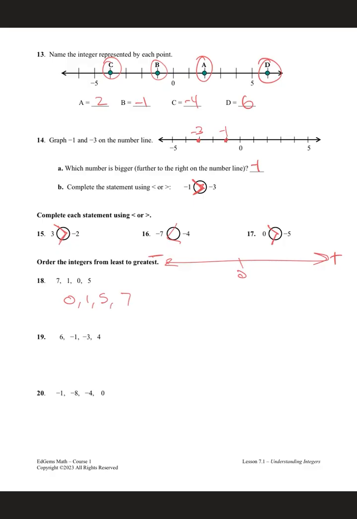For number 19, we've got 6, negative 1, negative 3, and 4. So again, looking at your number line, which one of these 4 numbers is the smallest or farthest to the left of 0? That would be negative 3. Out of the negative numbers, which one is closest to 0? That would be negative 1. After that, 4 and 6, which one is my smallest? That would be 4. And 6 is my greatest number.